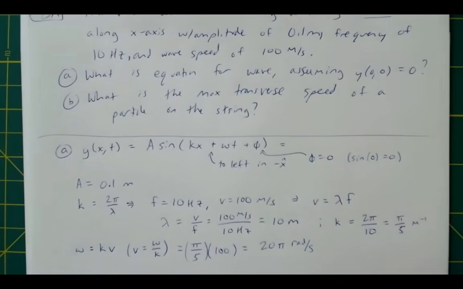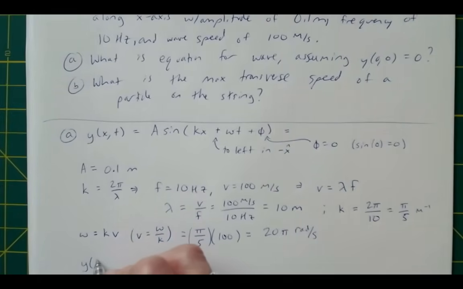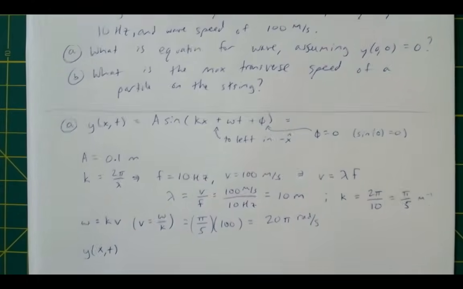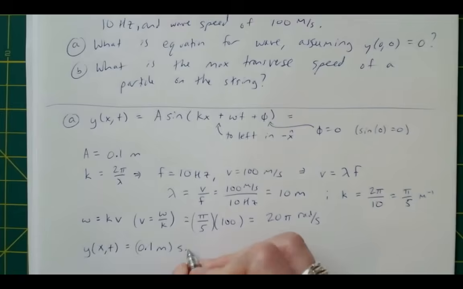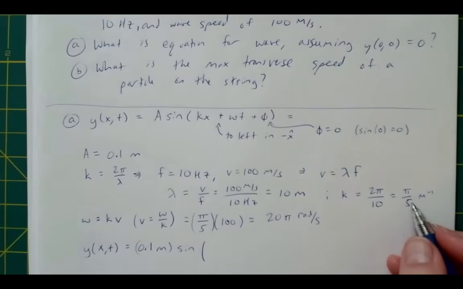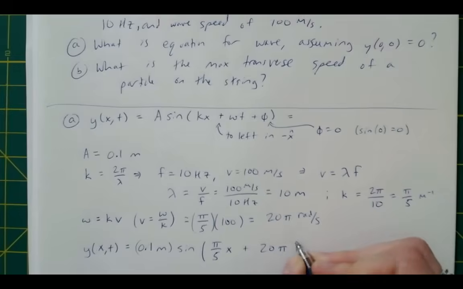At this point, I'm ready to just plug them into the final expression. I get y as a function of x and t is equal to A, which is 0.1 meters, times the sine of kx, so that'd be pi over 5 times x, where x would be in meters, plus 20 pi times t, where t would be in seconds, and that's the radians per second.